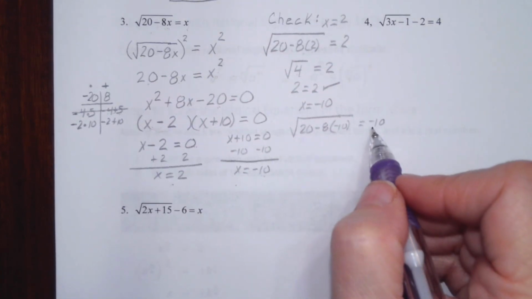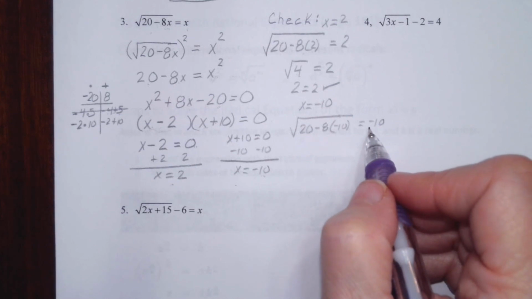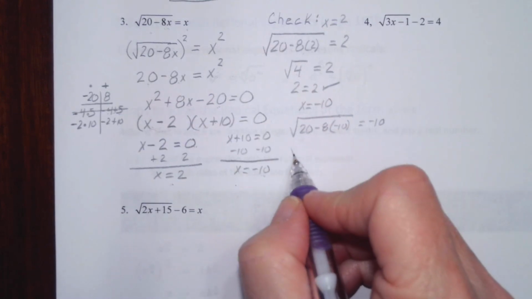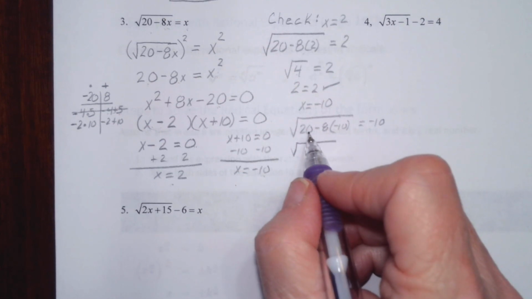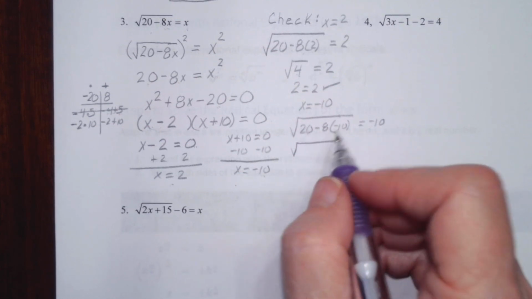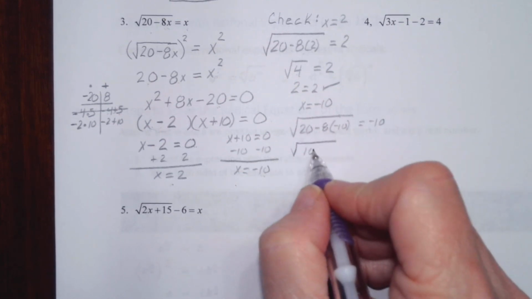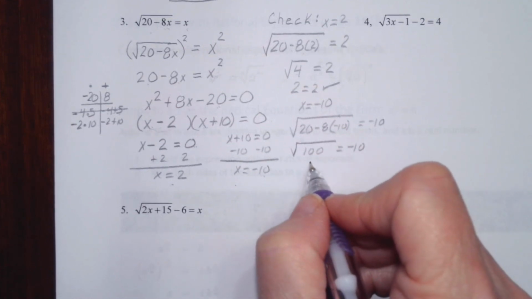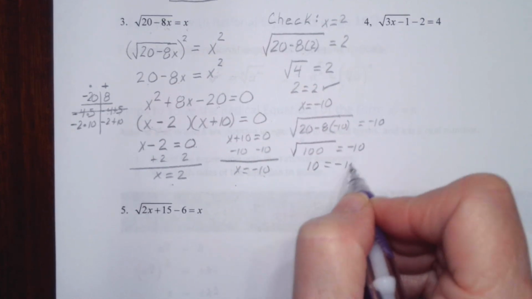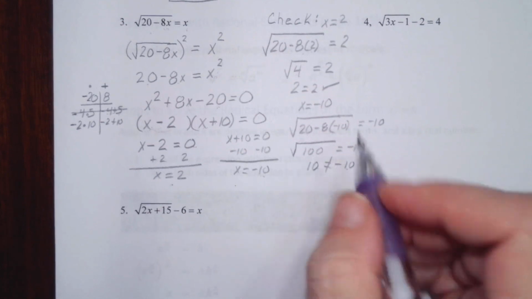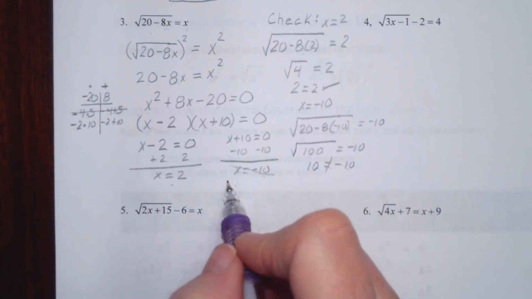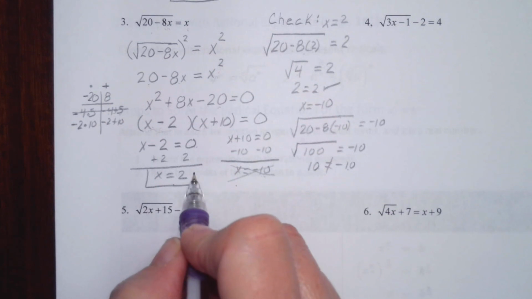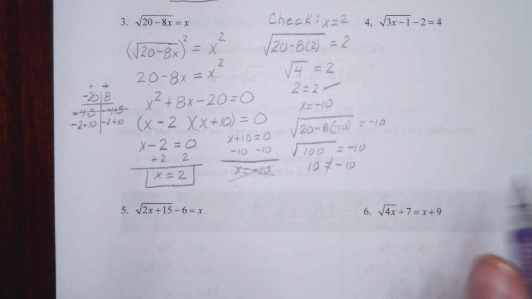Well, right away from our problem number 2, we know that's not possible, but we'll go ahead and do the check here. This would be 20 plus 80, which is 100, is equal to negative 10. Well, the square root of 100 is 10, and 10 does not equal negative 10. So this is not a good answer. So we would only have x is equal to 2. Okay?